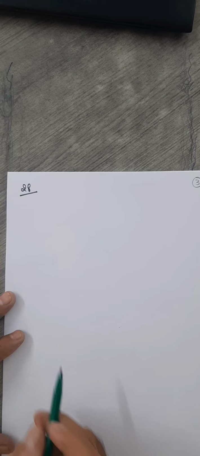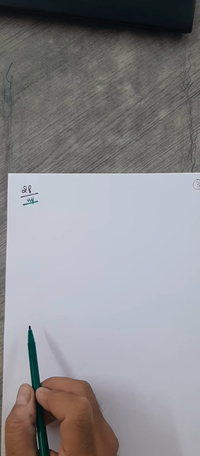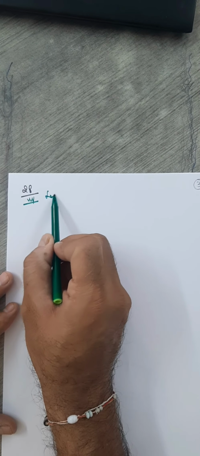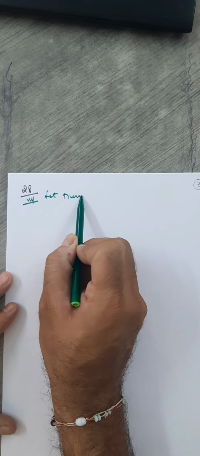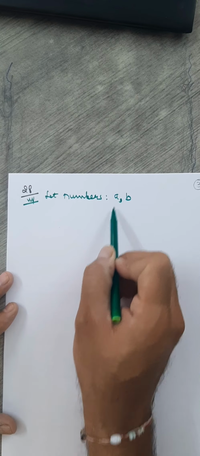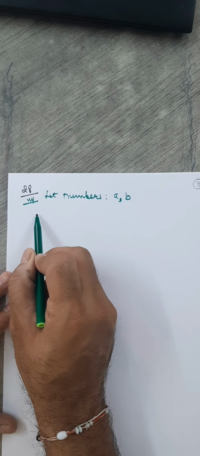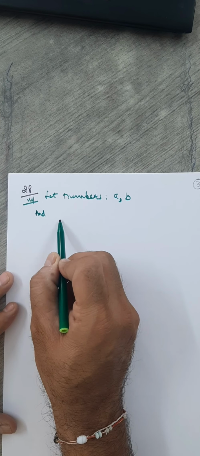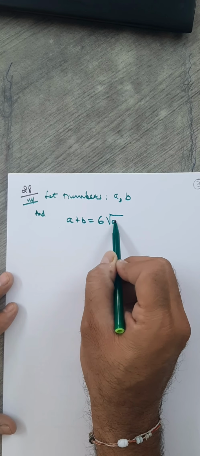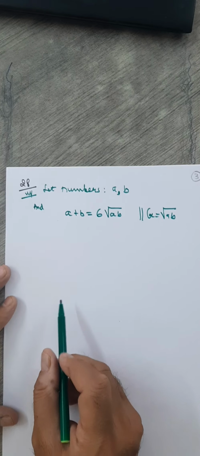Question number 28, that's a good example. What you are given there: sum of two numbers is 6 times their geometric mean. Okay, so we start with two numbers. Let the numbers be a and b. We want to show that the ratio of these two numbers, that is a by b, is that expression. And you are given this. What is given? Sum of these two numbers equals 6 times their geometric mean, root ab. You know geometric mean is root ab for given two numbers.